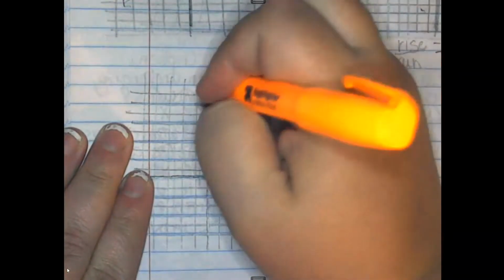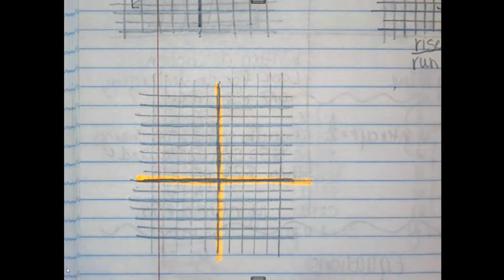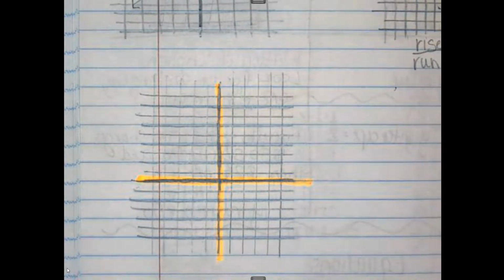All right, that's my beautiful third graph. It's kind of hard for me to see my y and x axis, so I'm going to actually highlight it in orange just to make it stand out for me. You may do the same. I don't care. This is your notes. Just be sure they kind of match.